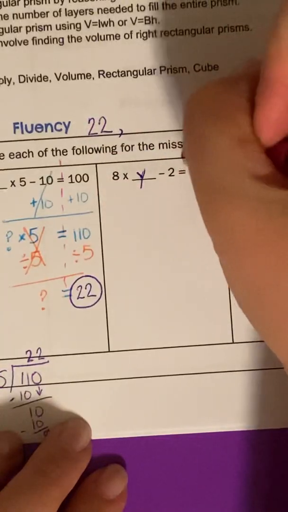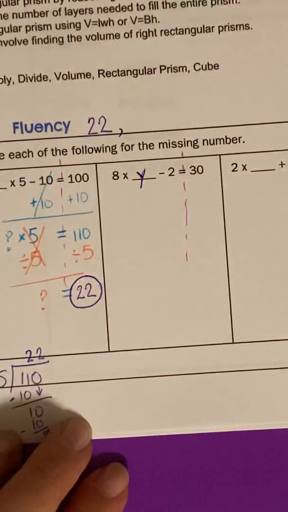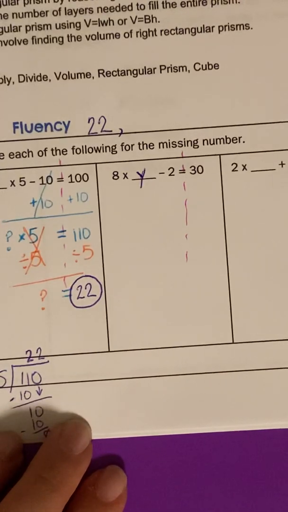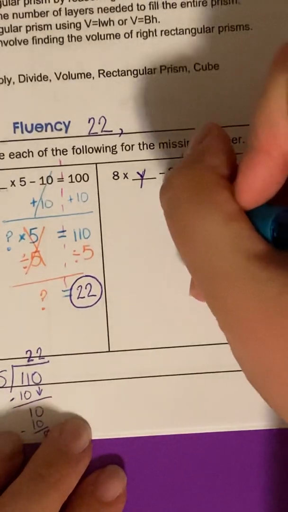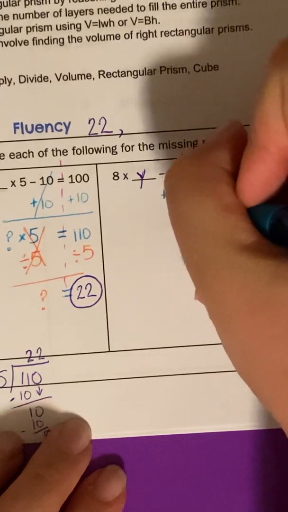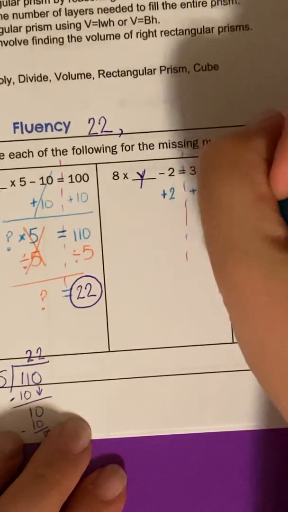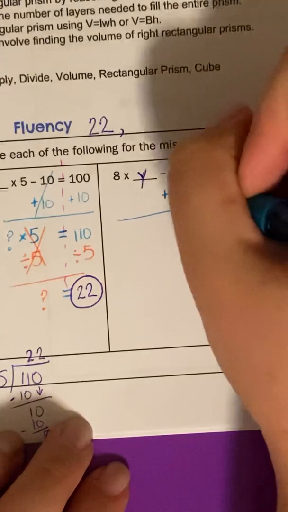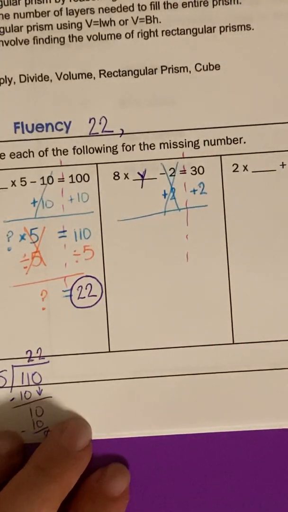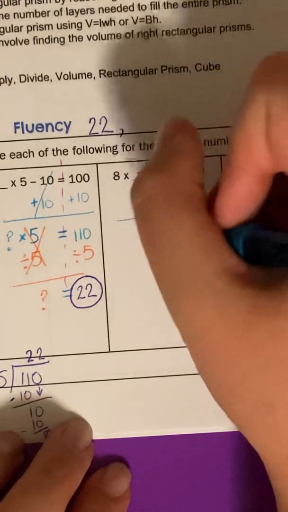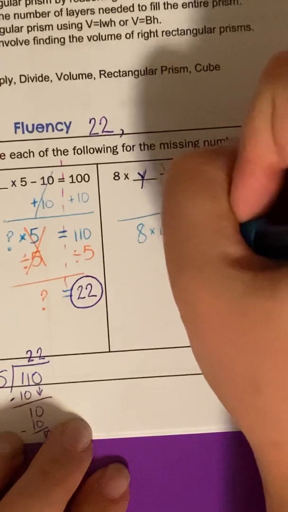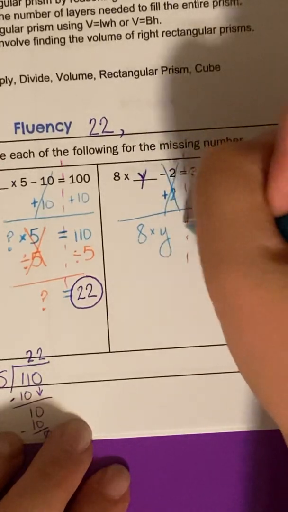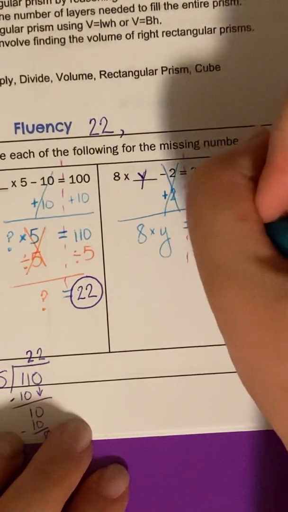Well, let's put our imaginary line. Let's do the inverse operations or the opposite operation to each side. So let's get y by itself. So we are going to have subtracting 2 here. We're going to add 2 to both sides. Negative 2 and positive 2 are going to cancel out. So we're left with 8 times y equals 30 plus 2, which is going to be 32.